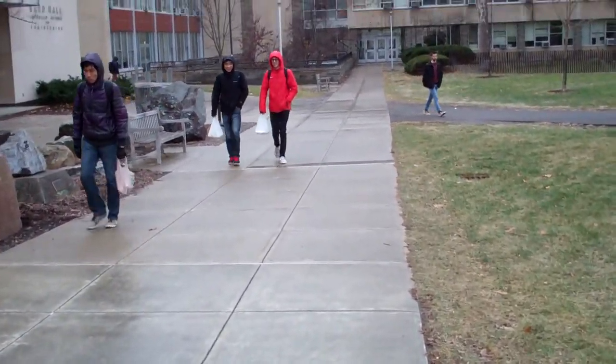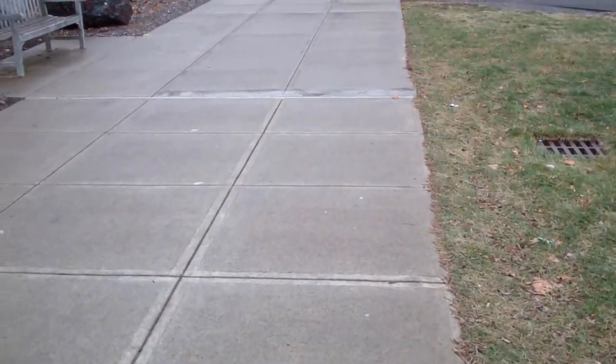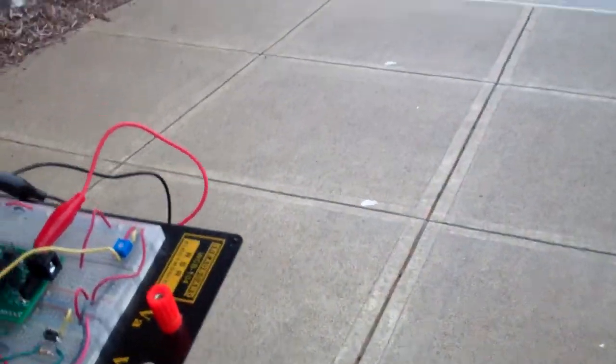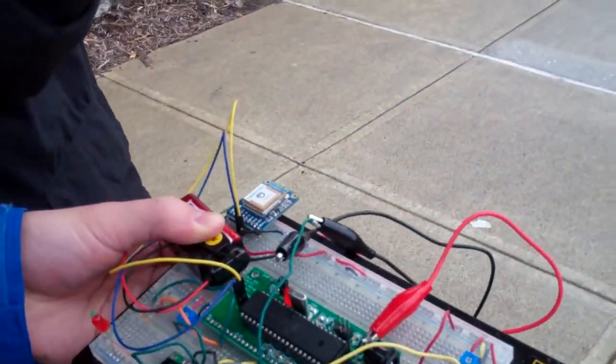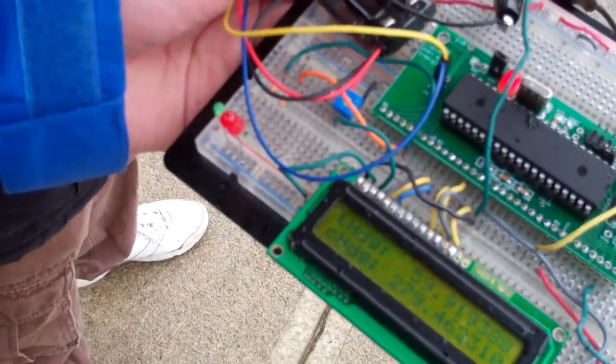Which is at the sidewalk up here. Yeah, that sidewalk right there. So fairly soon this GPS is going to tell us which direction to go. At about this distance, 0.00015, this LED starts blinking, which tells you which way you're supposed to be going. It says turn right.